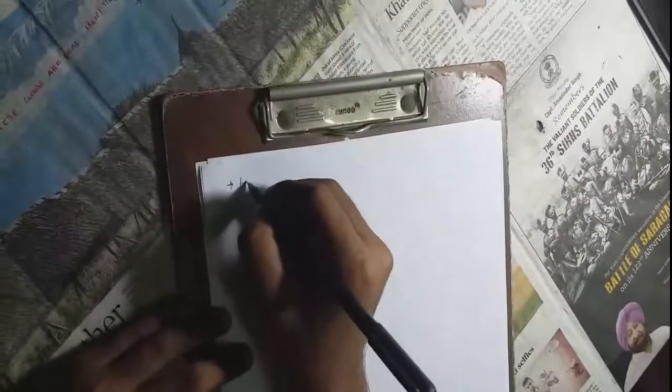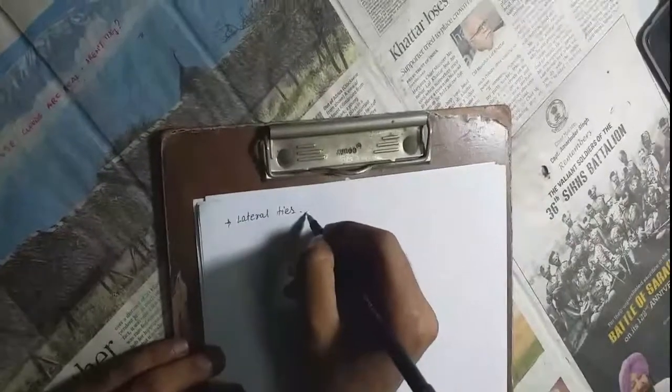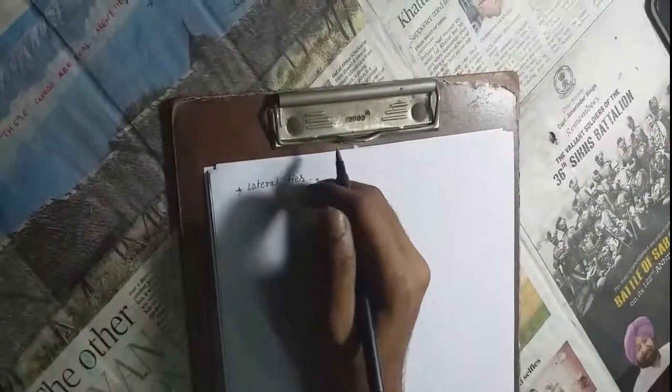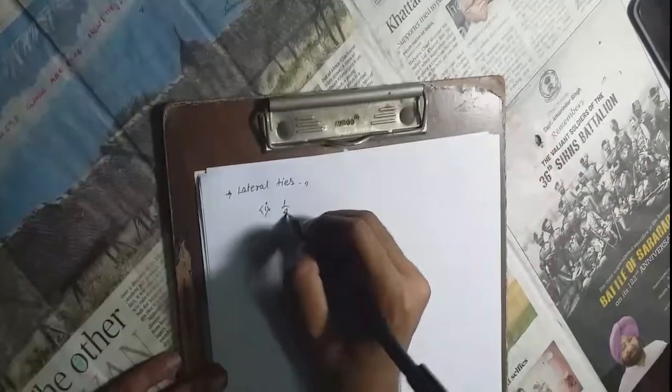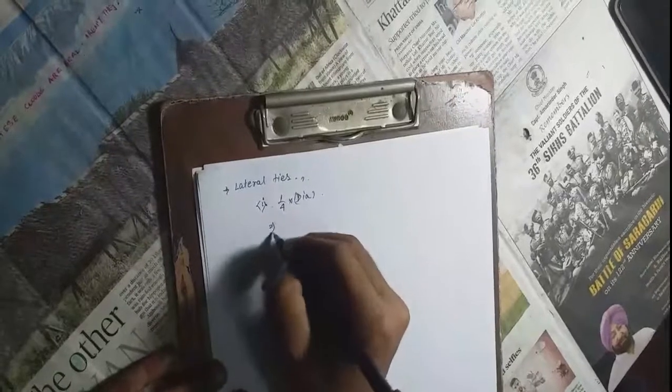Now this design is almost completed. The next part is the lateral ties. Now the lateral tie diameter for this type of column is 1/4 of the bar dia.